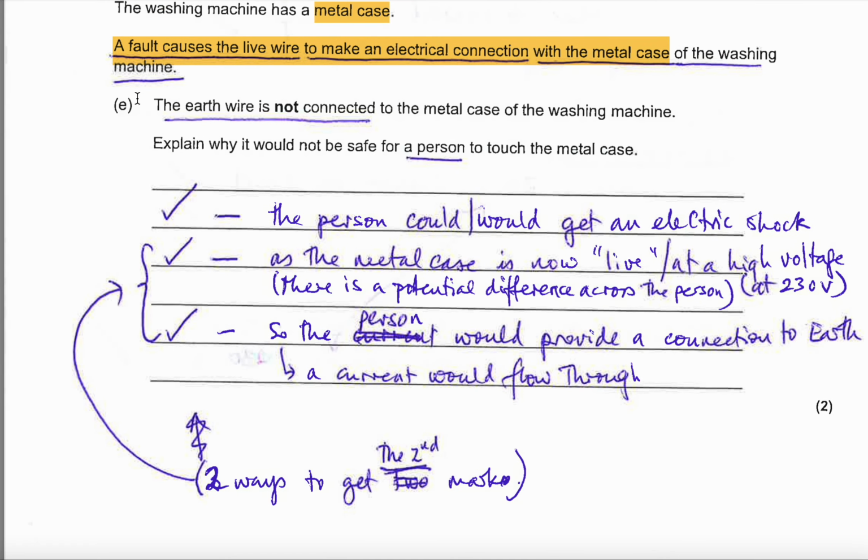And then it says the earth wire has not been connected. So explain why it would not be safe for a person to touch it. If the metal case is touching the live wire, the metal case is also live and it's dangerous. So the person would get an electric shock.